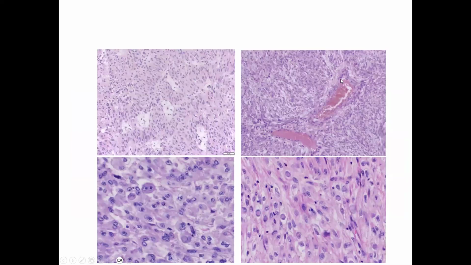You want to call it fibroid, but you can notice that cells have a different distribution around blood vessels, and that really doesn't look like fibroid. You have some large nuclei with nuclear inclusions here, cytoplasmic inclusions, that really looks very, very different from a leiomyoma.